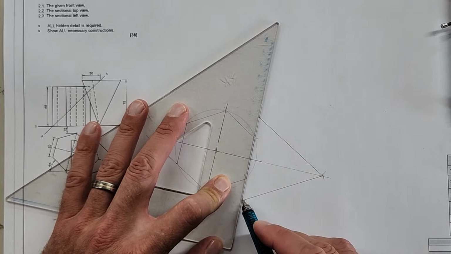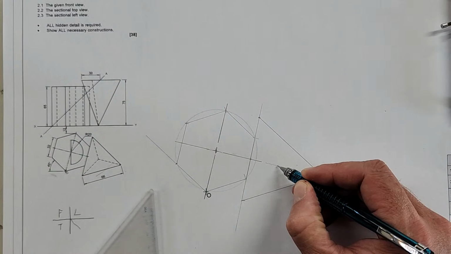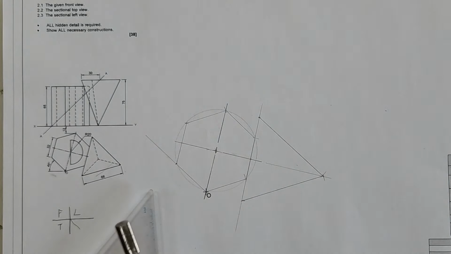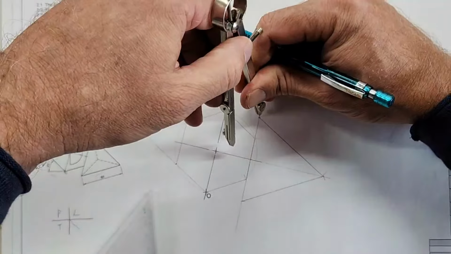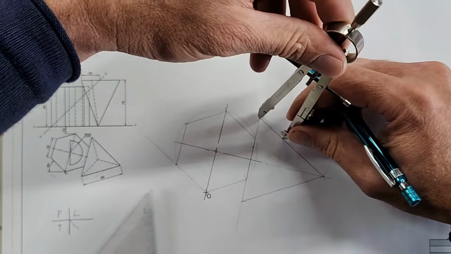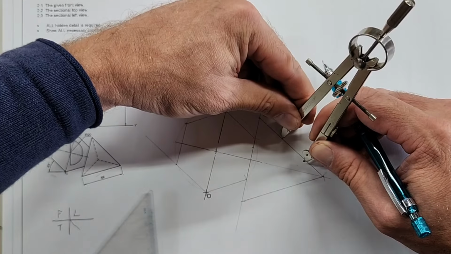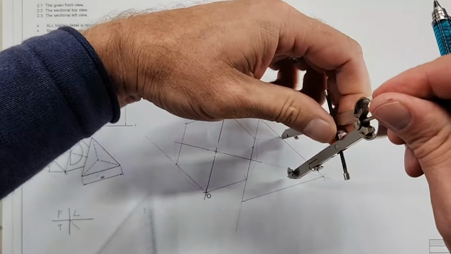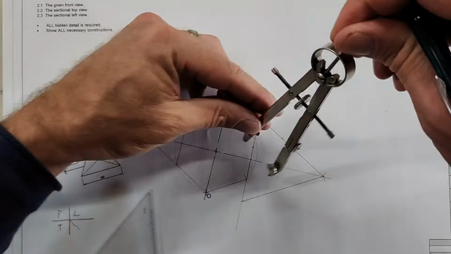Okay, still construction. How to determine the center of that? Well, we're going to have to bisect. We've already bisected this corner. So you can just, with any radius, make a mark on this side, make a mark on that side. Change that radius if we have to.